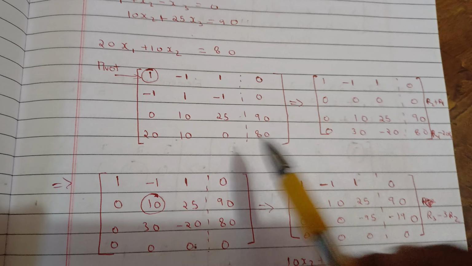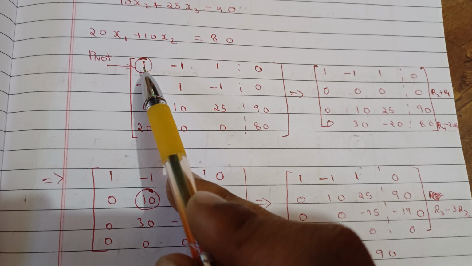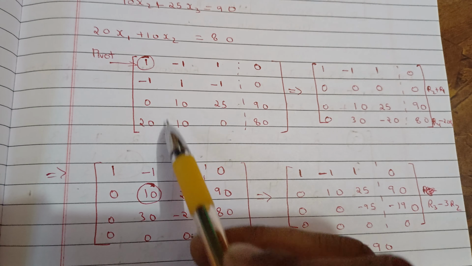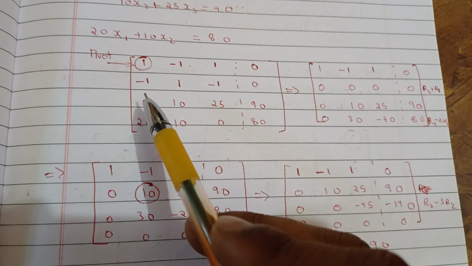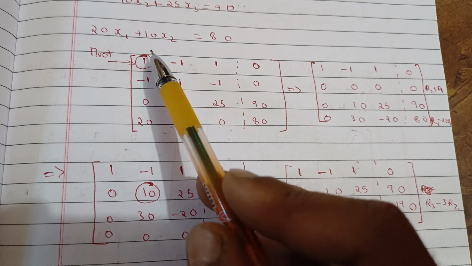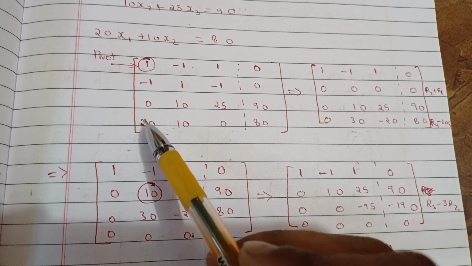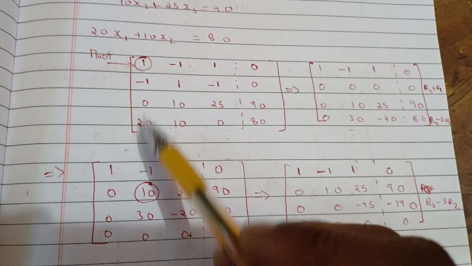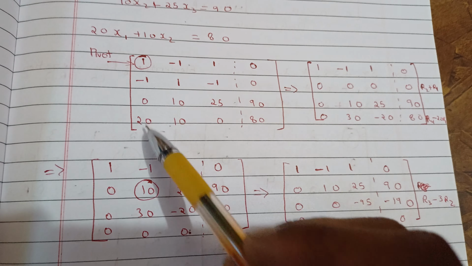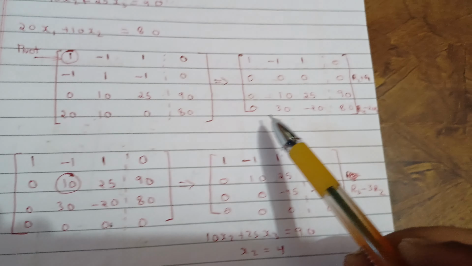first take the first row and this one as the pivot element, and try to make the zeros lower than this. All should be 0. Okay, so how can you make this? Just add this row in this row, means r2 will be r2 plus r1, and r4 will be r4 minus 20 r1. So just apply these operations on the whole row. You will get this, and the fourth row you will get this.